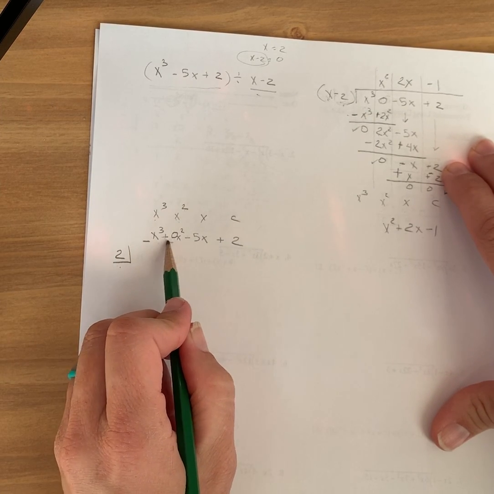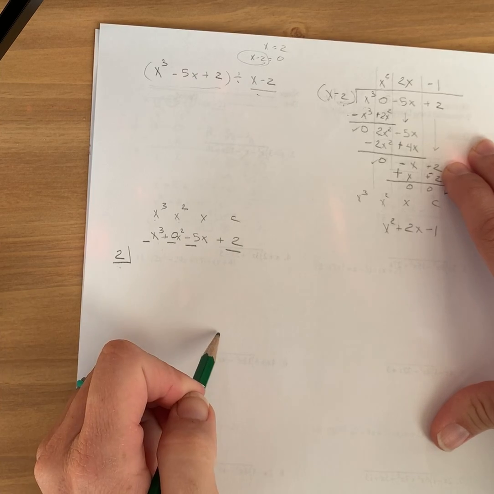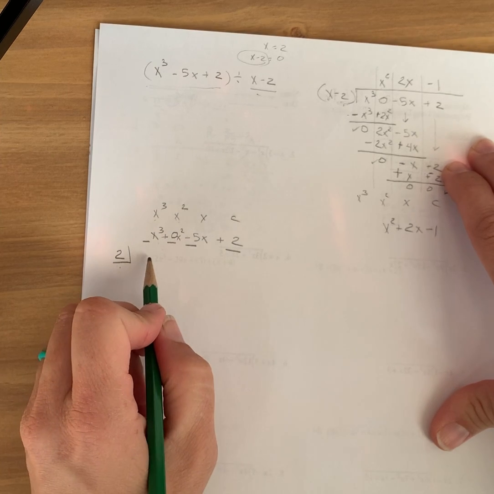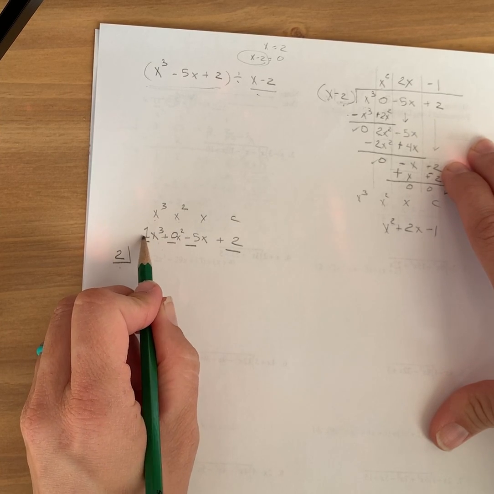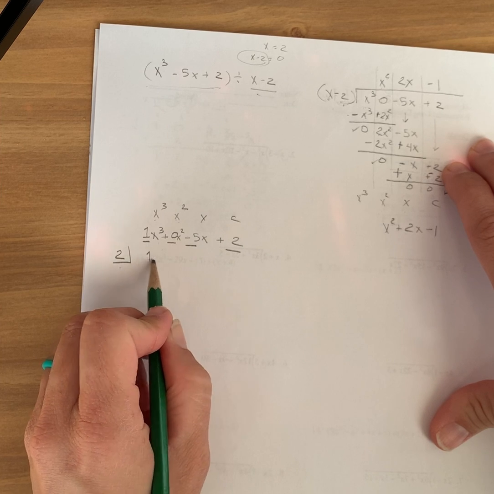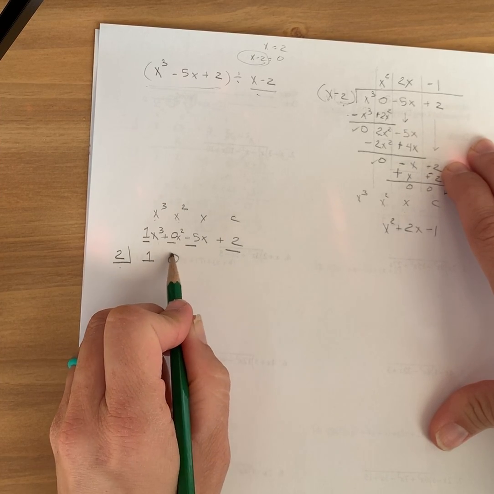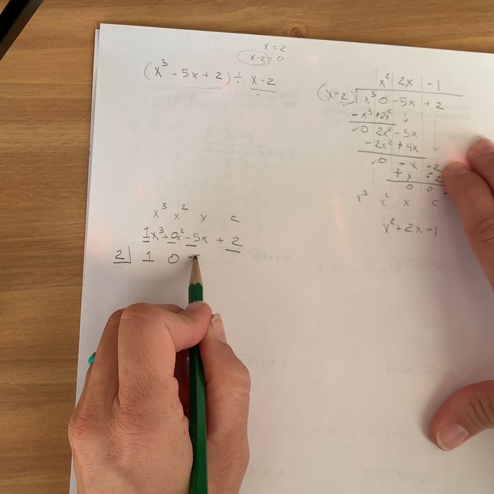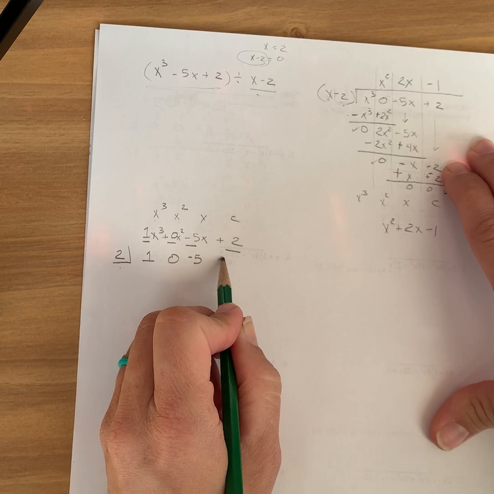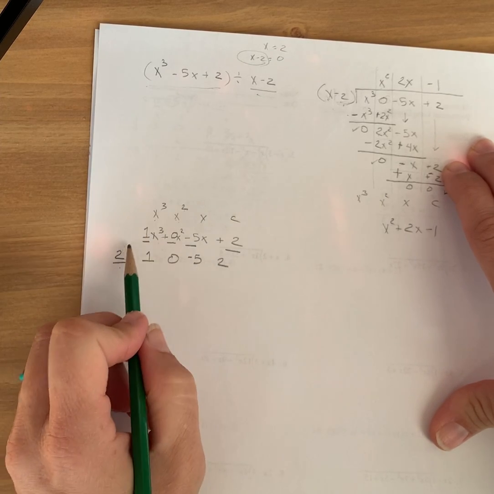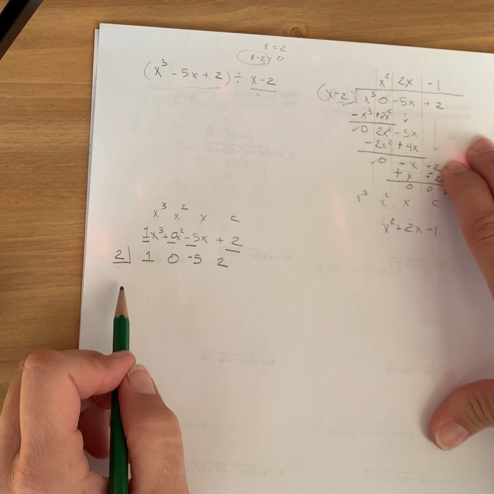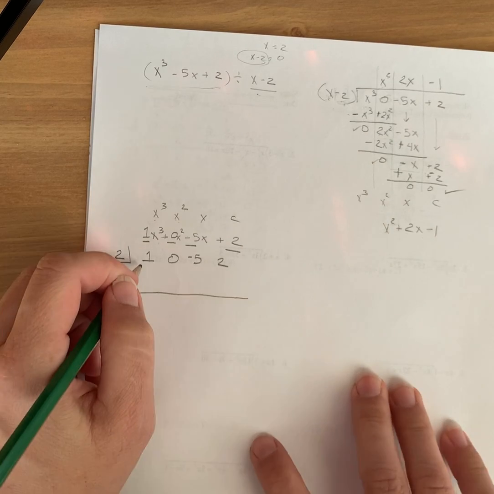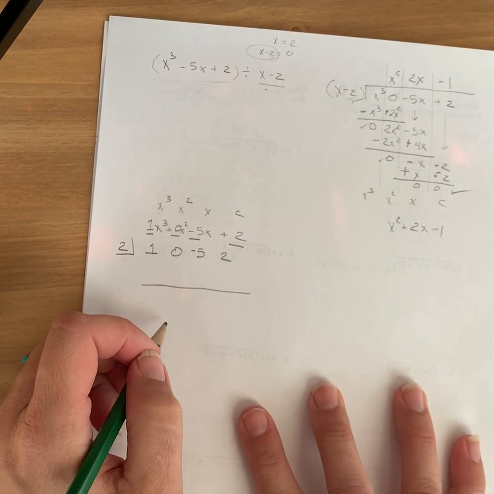Now we're going to take the coefficients of each part of our long polynomial that we want to divide, and we're going to drop them down. So the coefficient of x cubed is really 1, so we're going to put a 1. We have a 0 for that second term. We have a -5. And then we have a 2, okay? So we've moved our coefficients down. Now in this way, we are simply going to be multiplying and adding, okay?